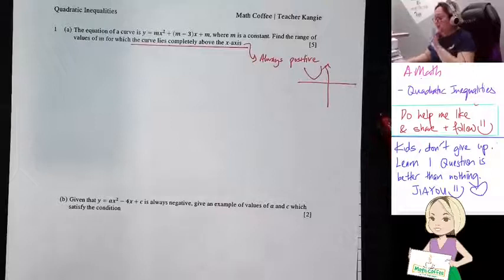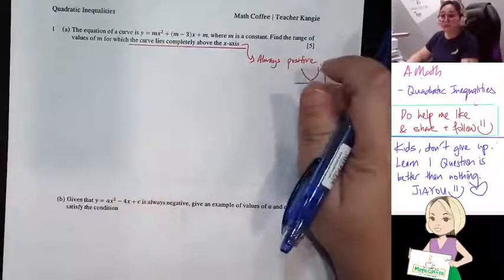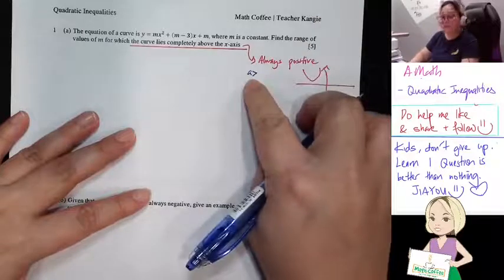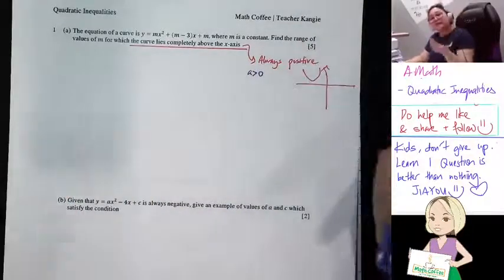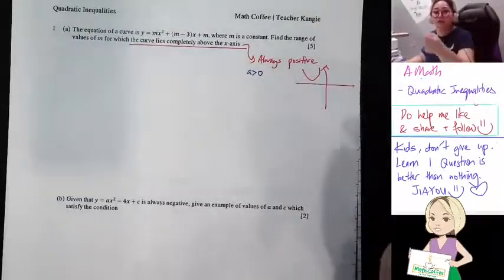What are the two conditions that you need to know when the graph is always positive? First is a happy face. So when it's a happy face, I will know that my a coefficient is more than 0. Next, because it's above the x-axis, means it does not cut the x-axis. If it does not cut the x-axis, means no roots. Yes, well done.